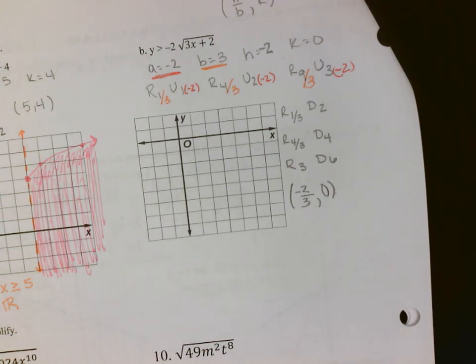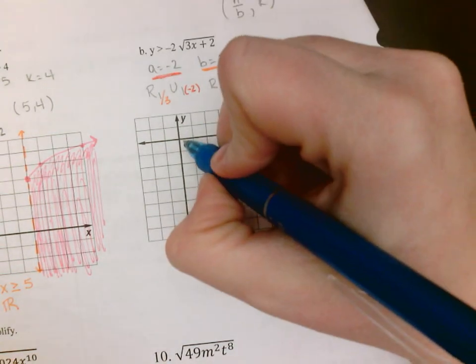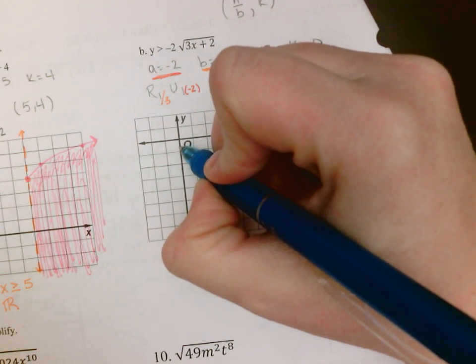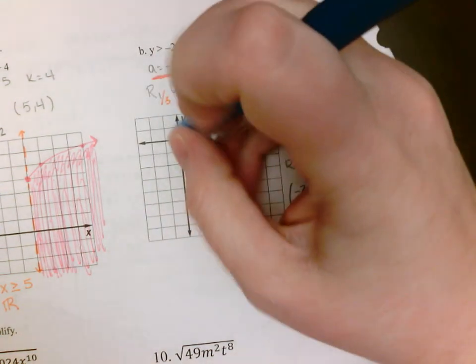I'm gonna graph in dark blue. No, I'm gonna graph in light blue. So -2/3, 0. And this circle is open.